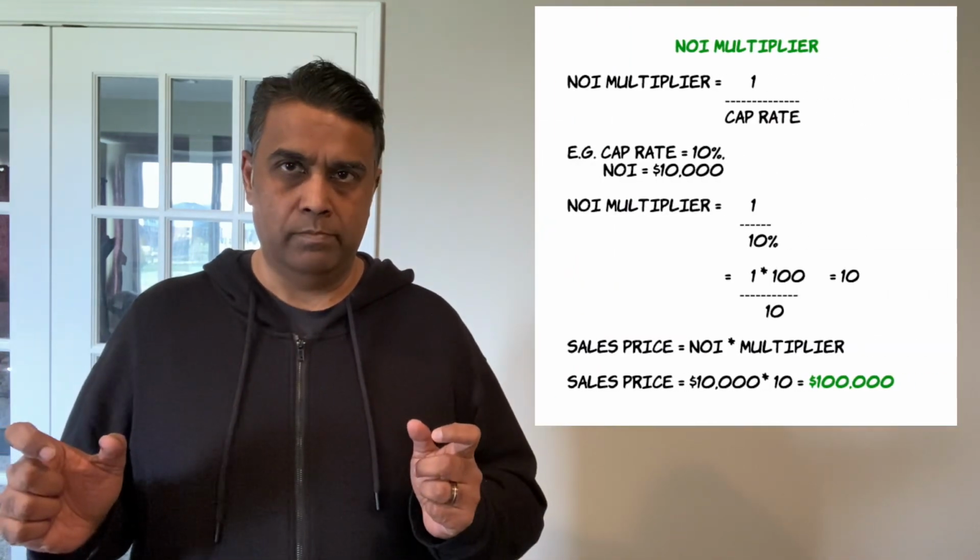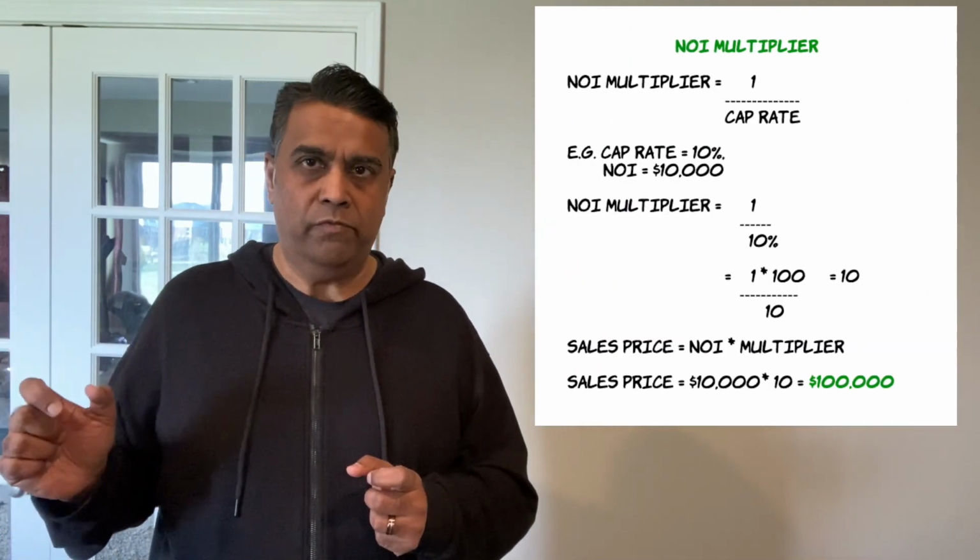So another way to look at a cap rate is by looking at a concept called the NOI multiplier. So how does the NOI multiplier work? It's again a very simple formula. What you're doing here is taking 1 divided by the cap rate. Okay, so that will give you a multiplier for the NOI.